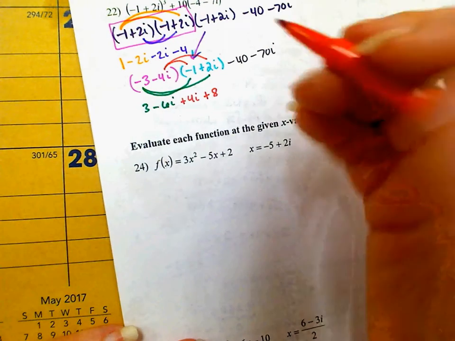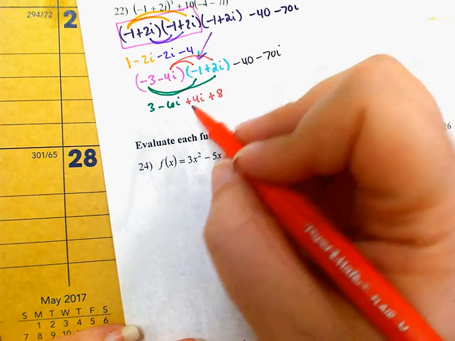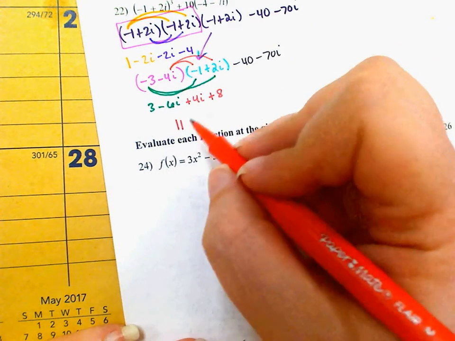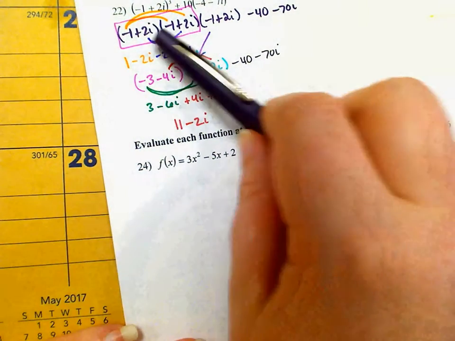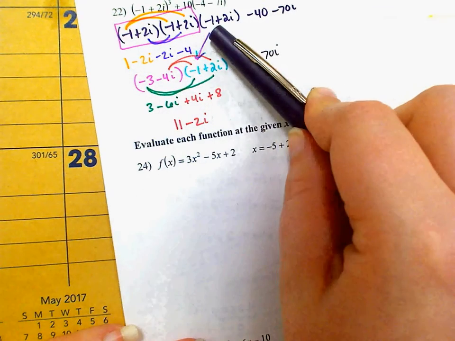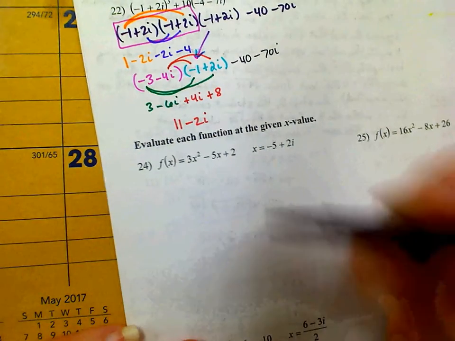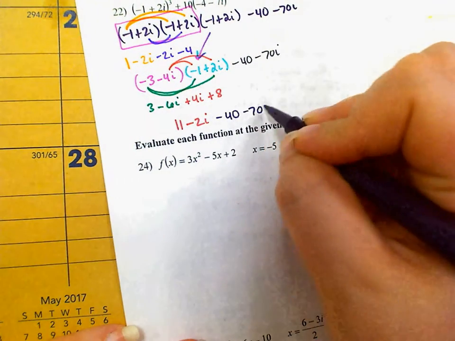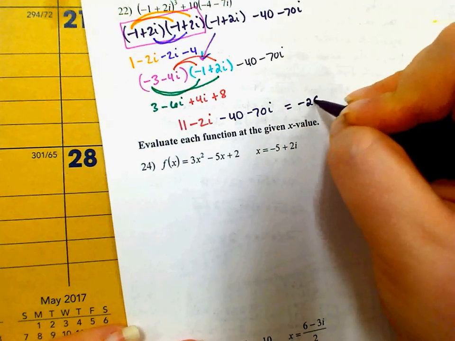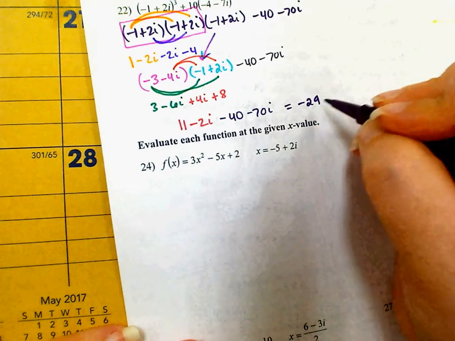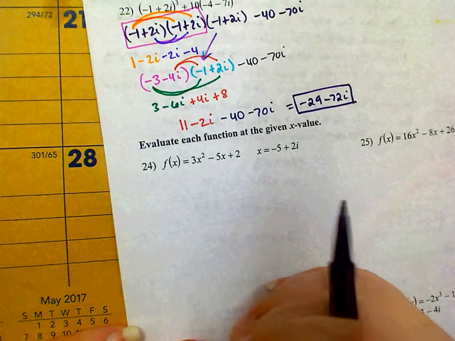So, all of that is this, and 8 plus 3 is 11, and negative 6i plus 4i is a negative 2i, okay? So I have successfully multiplied out this cubed, so this times itself, down to 11 minus 2i. And don't forget, we are now subtracting 40 and subtracting 70i. So 11 minus 40 is negative 29. And negative 2i and negative 70i is a negative 72i. Okay? So that is my final expression.